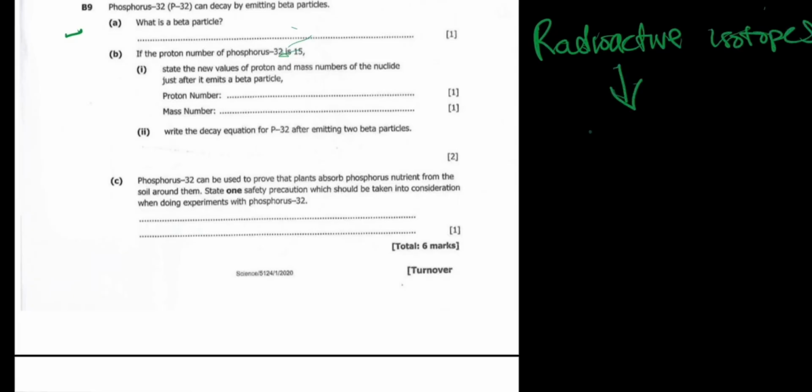Now, question B9 says phosphorus 32 can decay by emitting beta particles. The first question is, what is a beta particle? The first thing that you want to understand is that there are what we call radioactive isotopes. These can decay and they produce radiations.